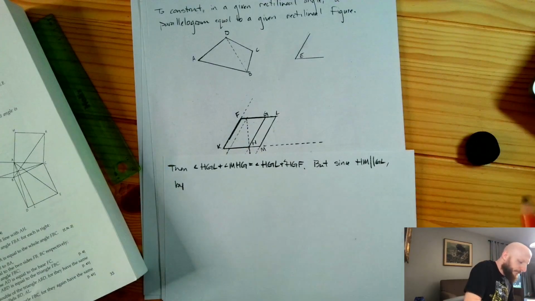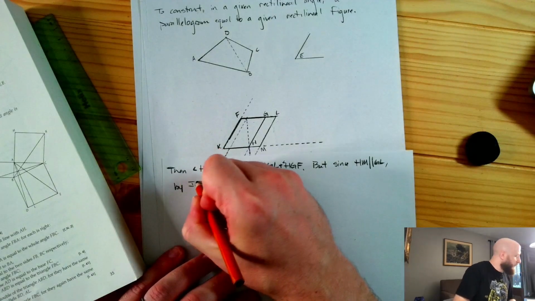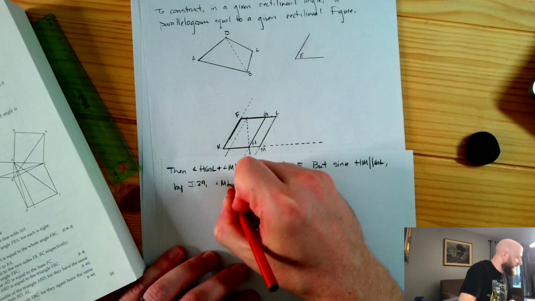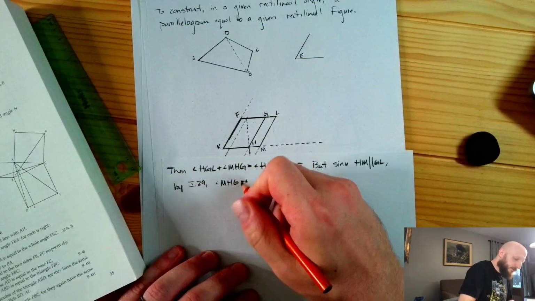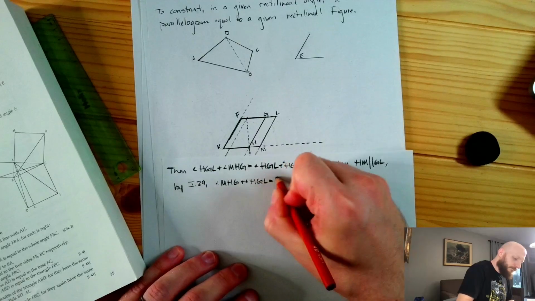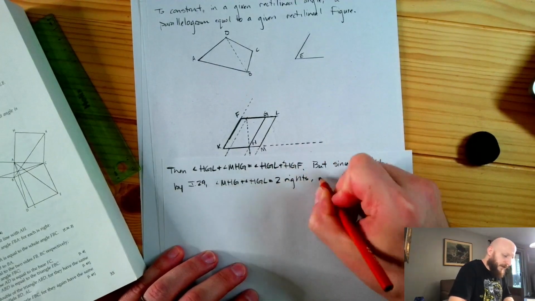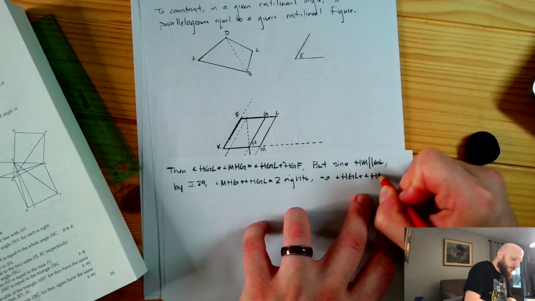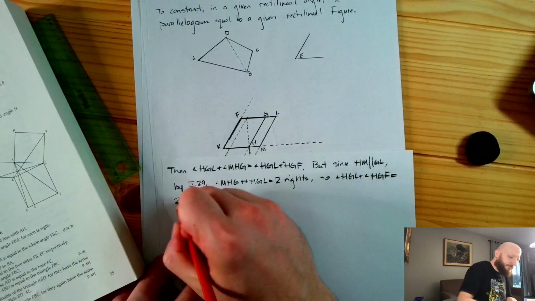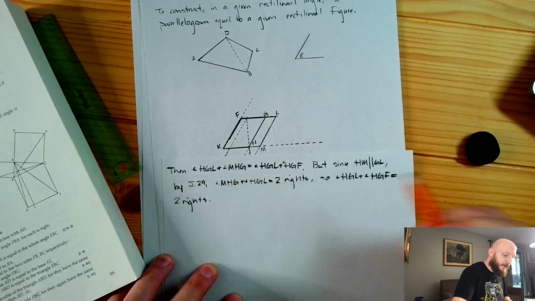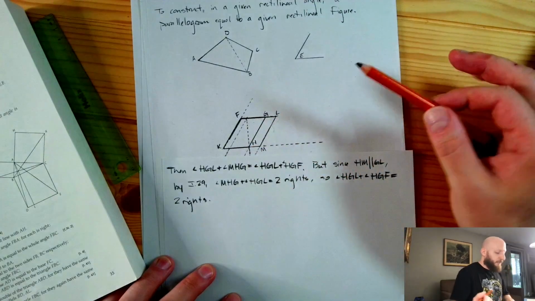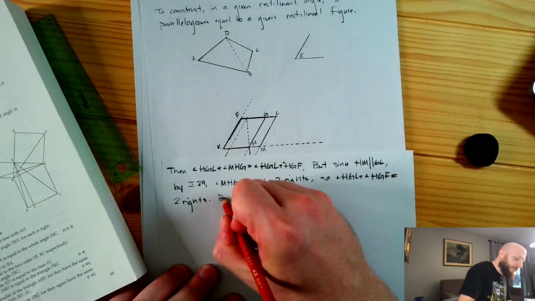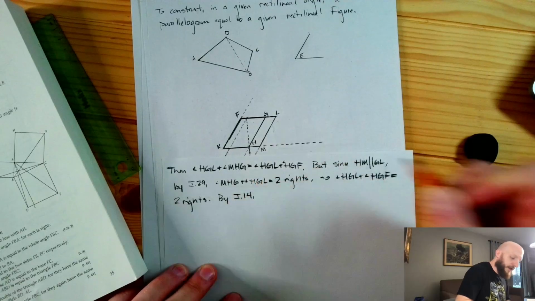I think it's Prop 29. By 29, angle MHG plus angle HGL equals two rights. So angle HGL plus angle HGF equals two rights. So for the same reason, again like earlier, by Prop 14, we get that FL is a straight line.